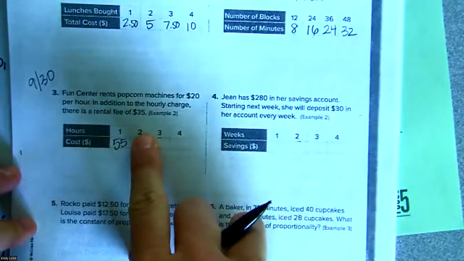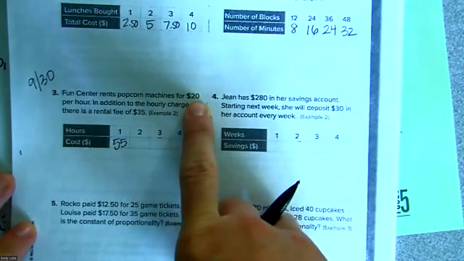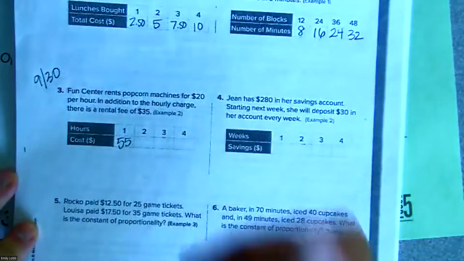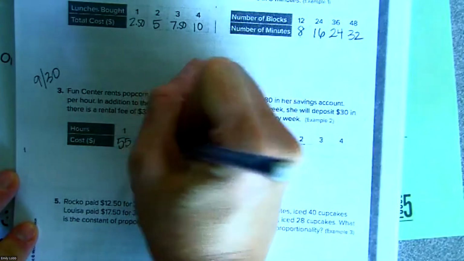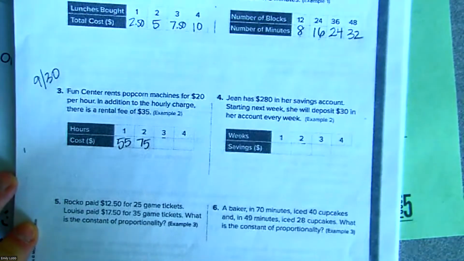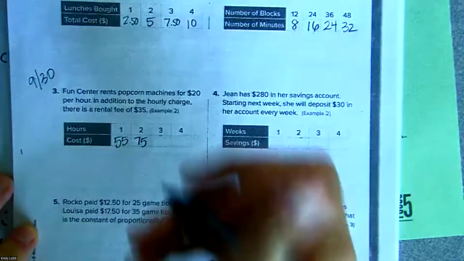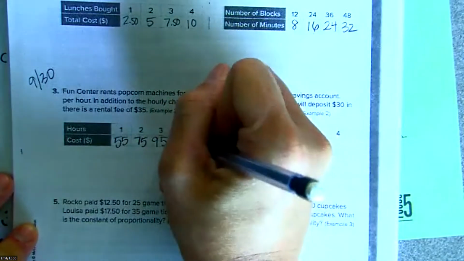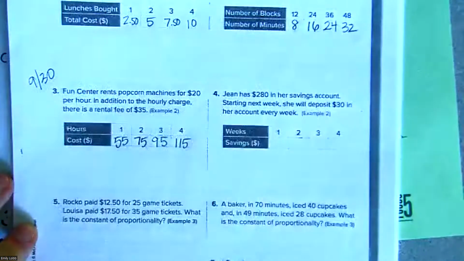For the 2 hours, it's 2 times 20, which is 40 plus 35, which is 75. So each of these, we are adding 20 because it's $20 more for each additional hour. So this becomes 95 and this becomes 115.